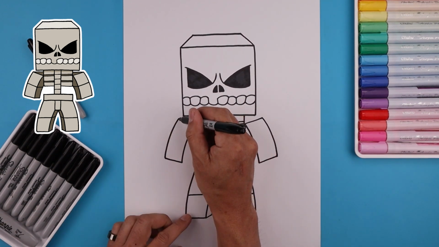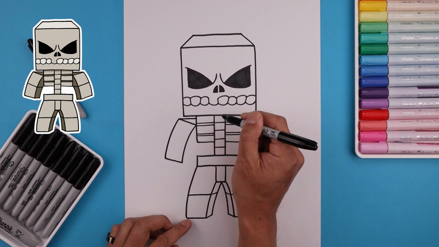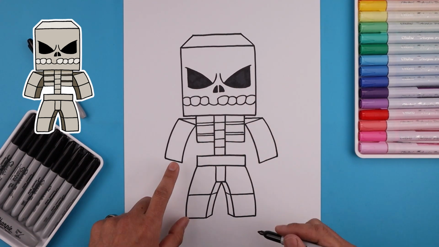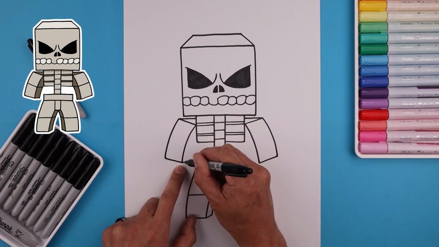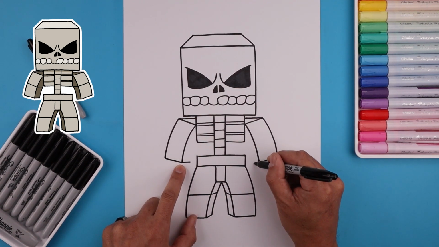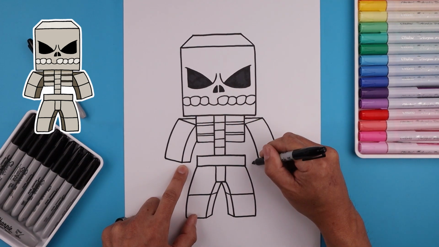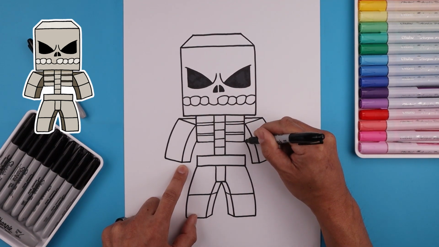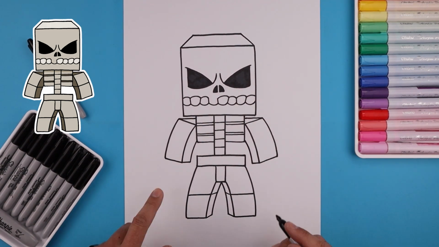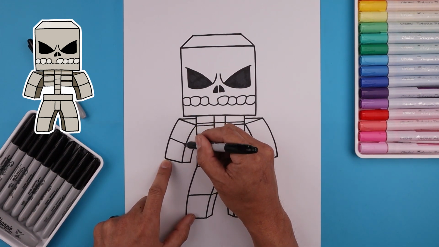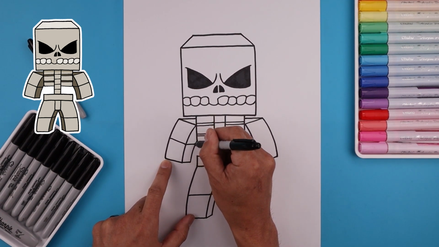Let's go back to the top of the arms, draw a straight angle line coming in towards the body. And then from that bottom point, draw a short line coming in, and I'll follow this curve coming in towards the side. Now we're also going to split the arm in half, coming down with an angled line, and we'll pull that straight in towards the back.